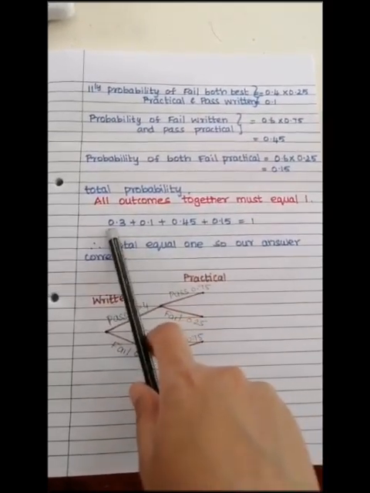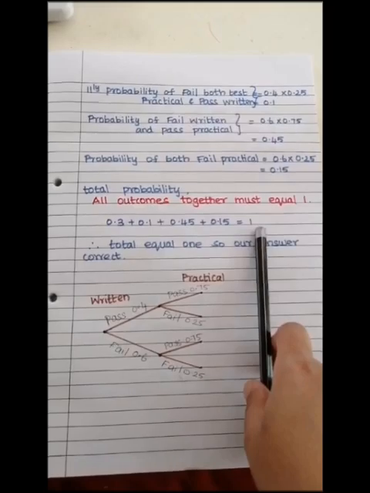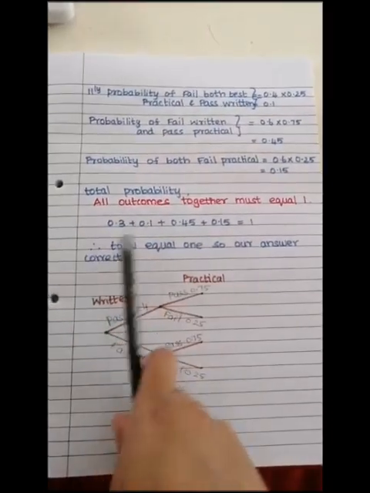All of this summing is equal to 1. So our answer is correct.